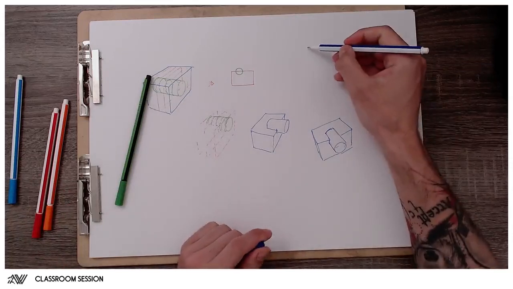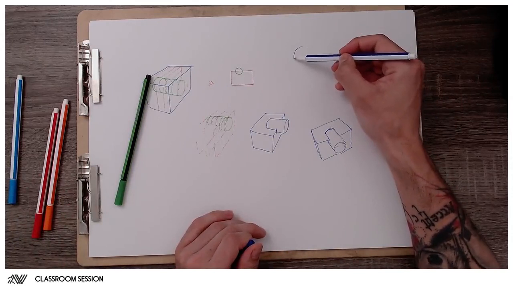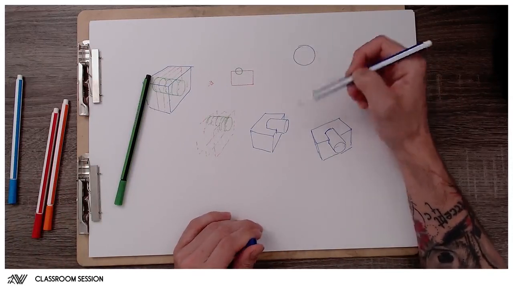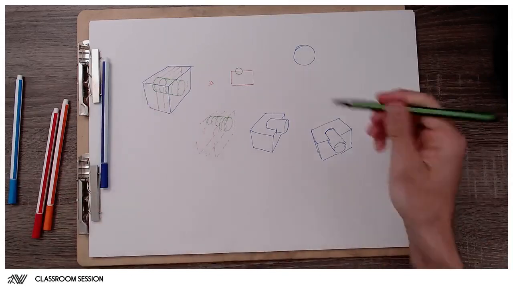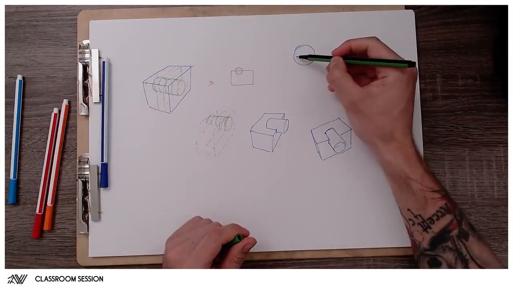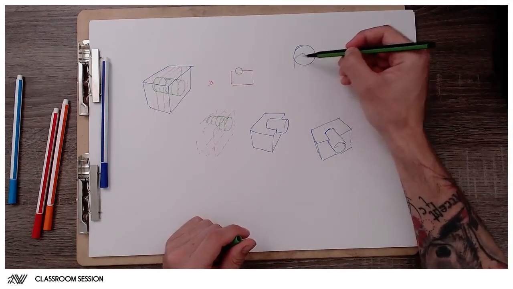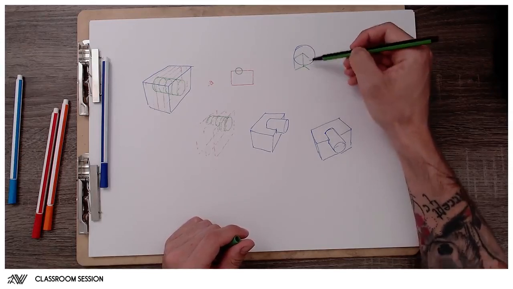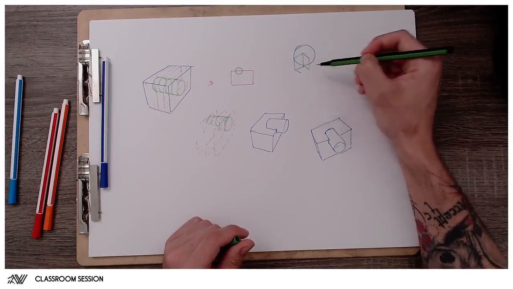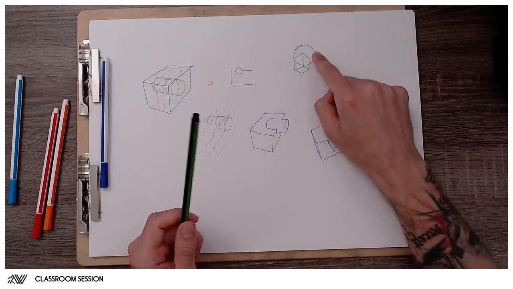So I'm going to do a top view. So we have a cylinder, or a sphere, I'm sorry. We have a sphere for the cranium. And then we're going to add in a box into the topology of this sphere.